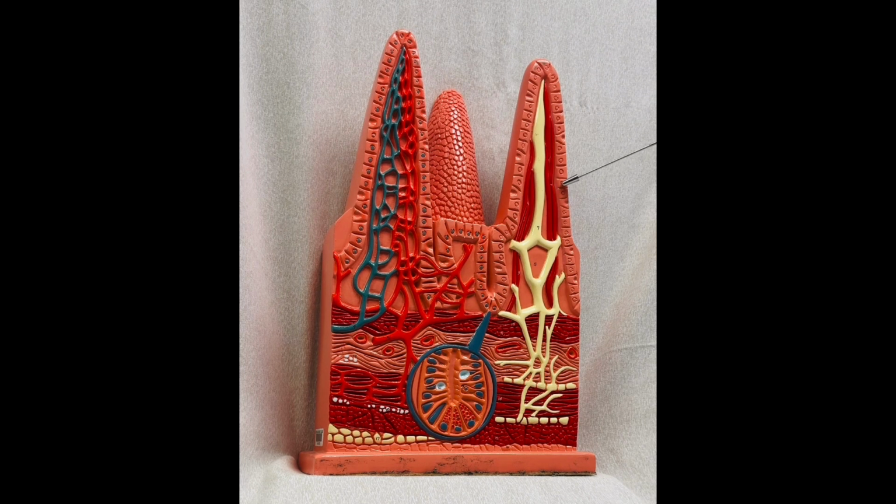And the epithelium associated with these villi is simple columnar epithelium. We can go ahead and see that throughout here. That's our simple columnar epithelium.